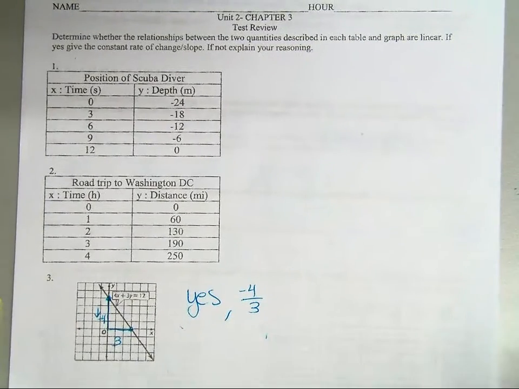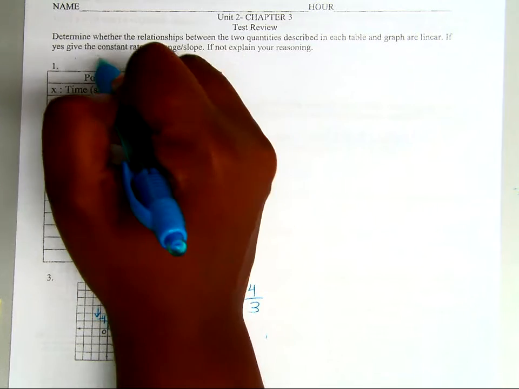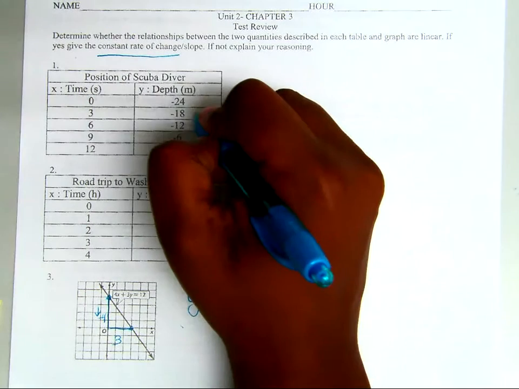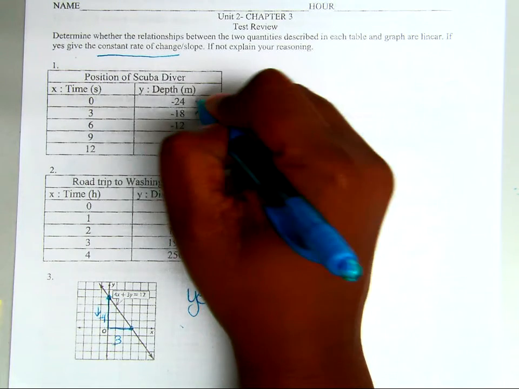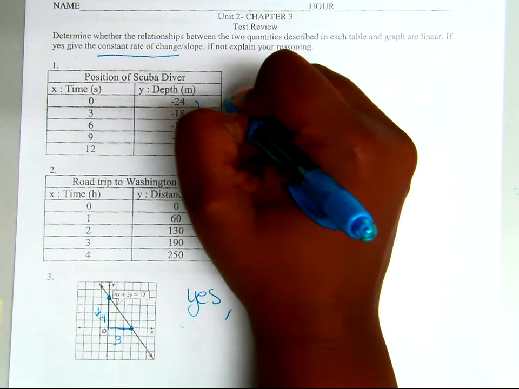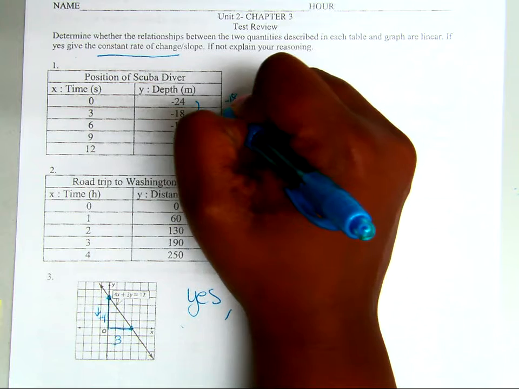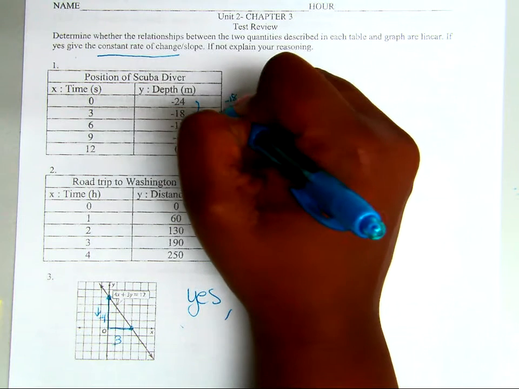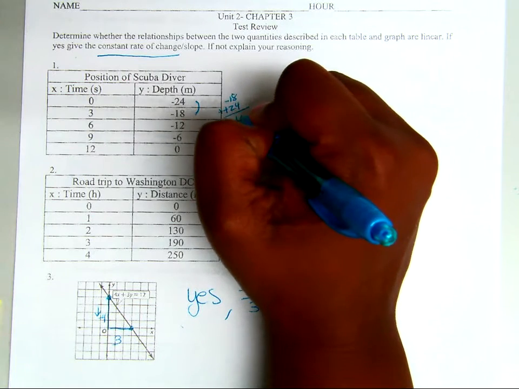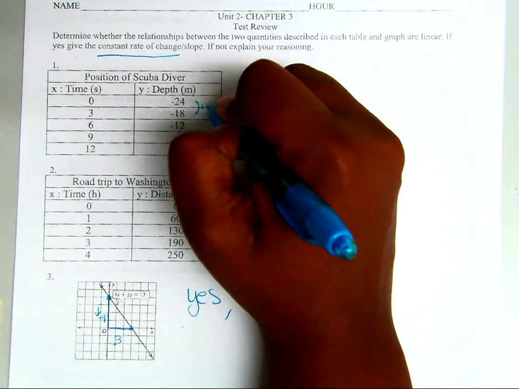Okay, here's what you need to know for the test review. You need to understand constant rate of change. That's just taking this number and subtracting it from this number. So, for this I would go 18 minus 24. It's negative 6. So this is plus 6.